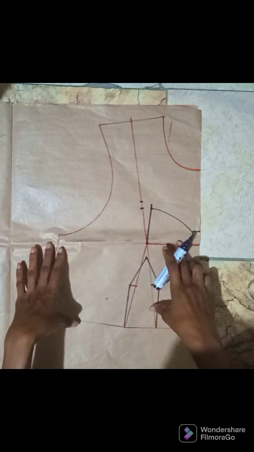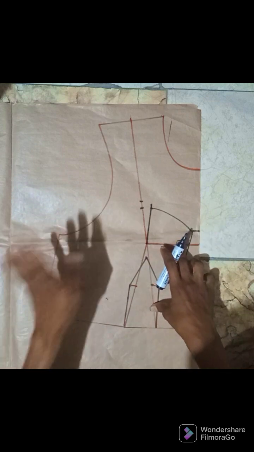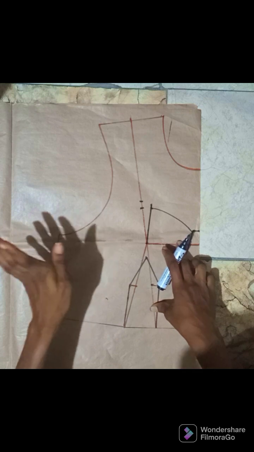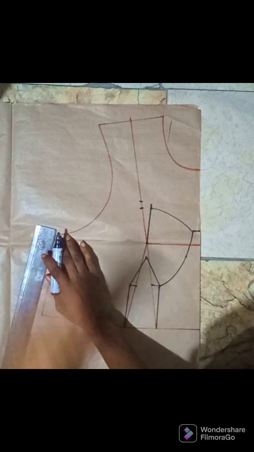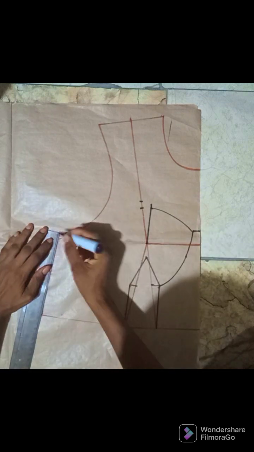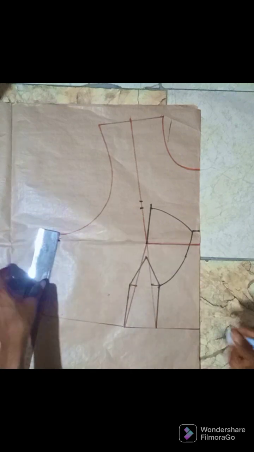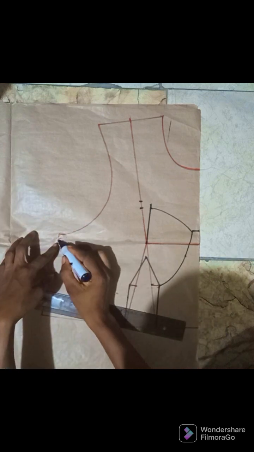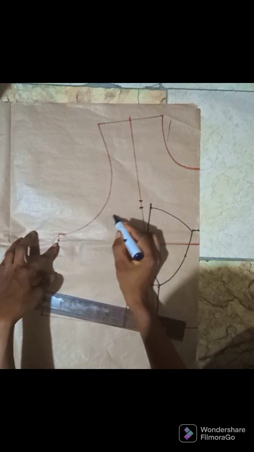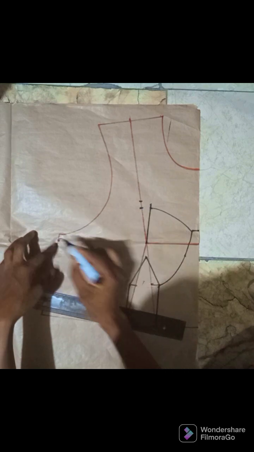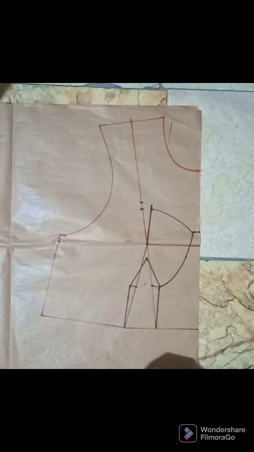Then for those using centimeters, you move down by 1.3 cm. So there's any way you can do it. Either you go up along the armhole by 5 cm, or you move down by half an inch, or 1.3 cm. After that, you're going to connect it to the upper bust.